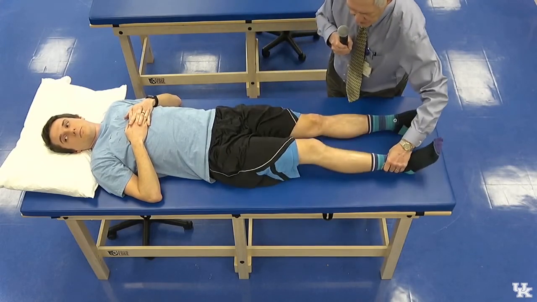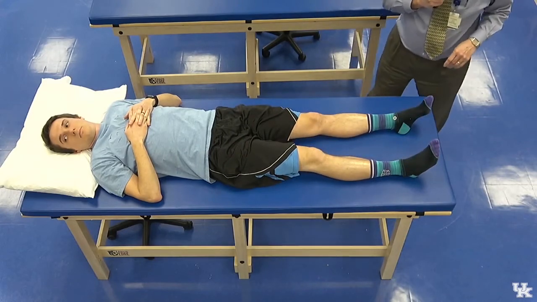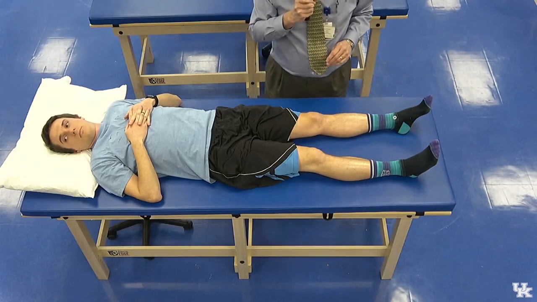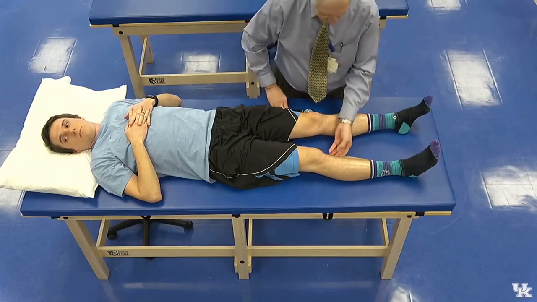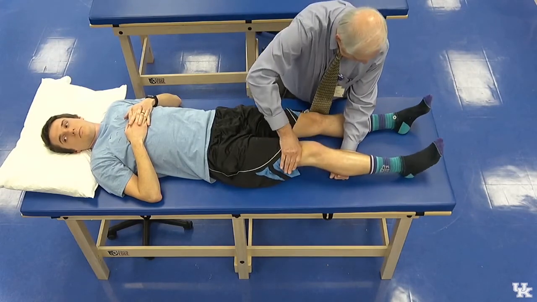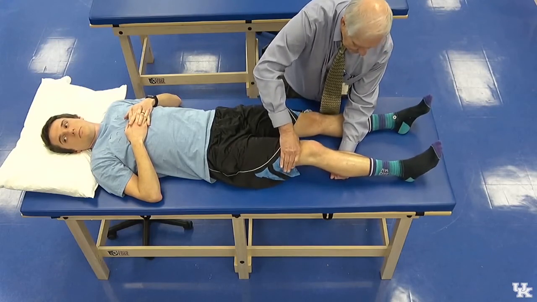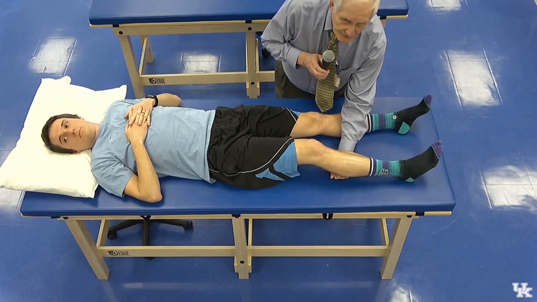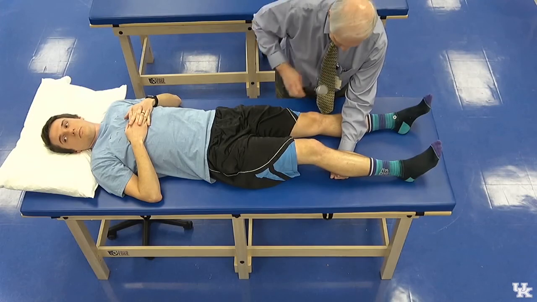In a person who has torn their cruciate, we're going to see an abnormal result. So in this case, just kind of watch. And as you can see very clearly, we don't get the heel to come off the table.